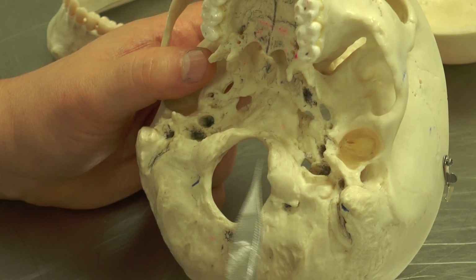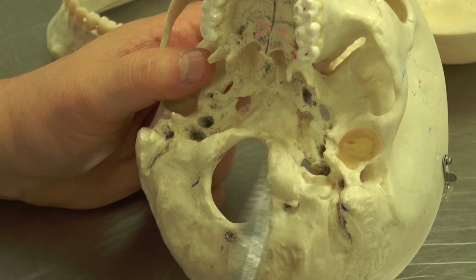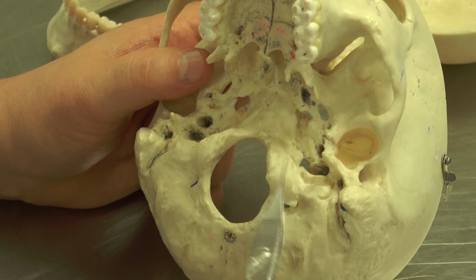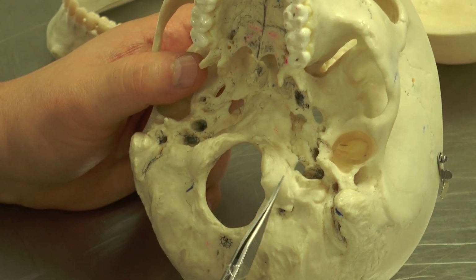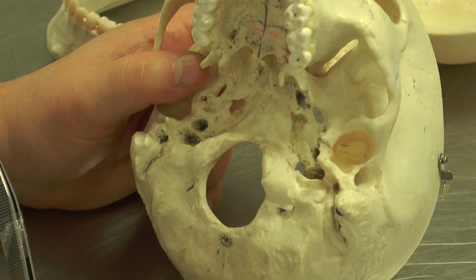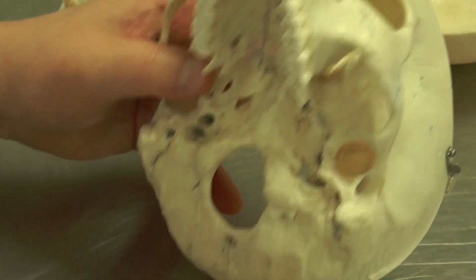And then we have the occipital condyles here, okay, and these occipital condyles articulate with the first vertebra, okay, the first vertebra. What else do we have here?